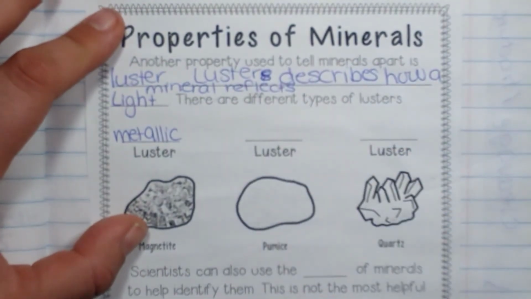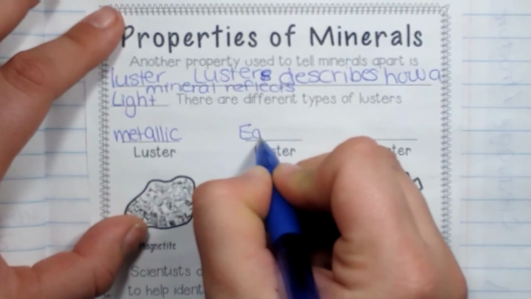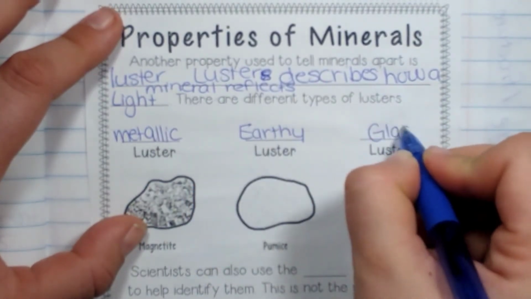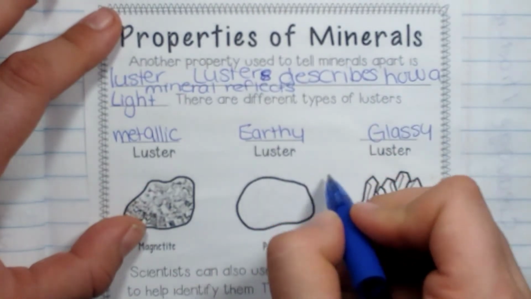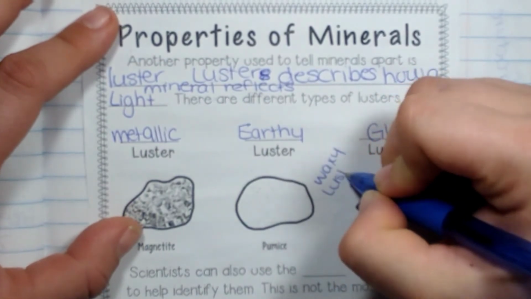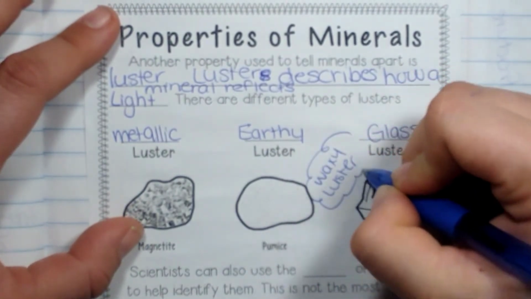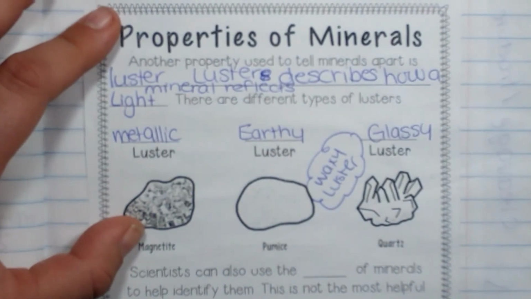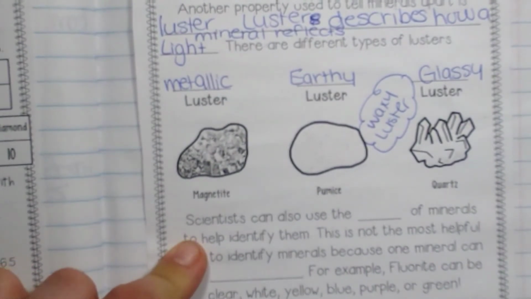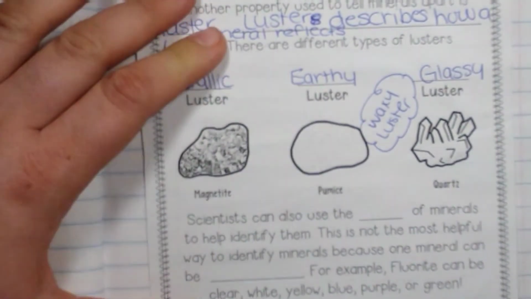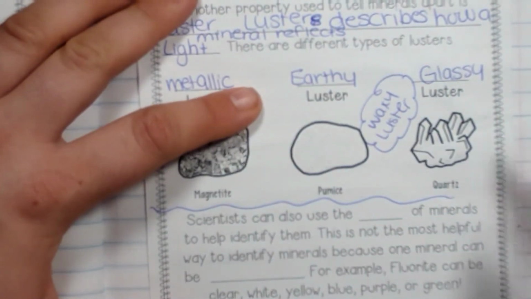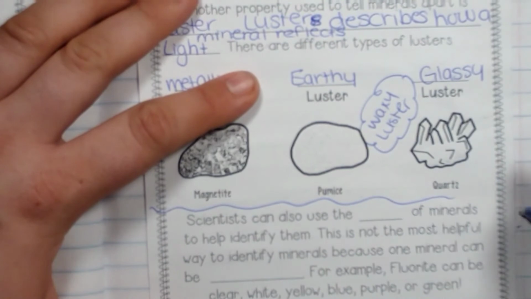Pumice is earthy. It looks like a typical rock that you would see. Or we can also have something that is glassy. And in between these two, we can have a waxy luster. It looks like it's made out of wax. Okay. Then we're also going to put this. This is going to be other properties. I'm just going to write to the side, other properties.